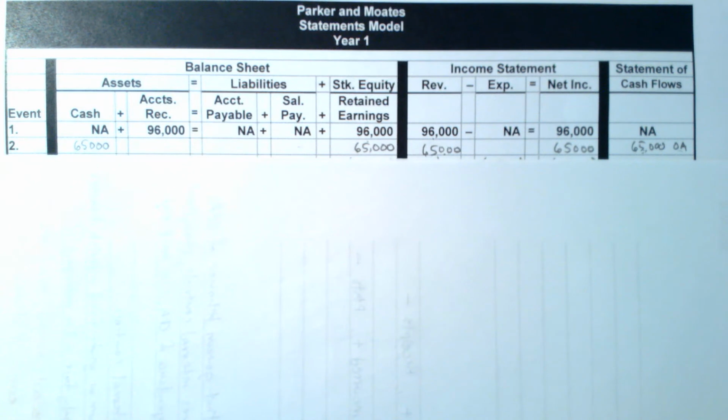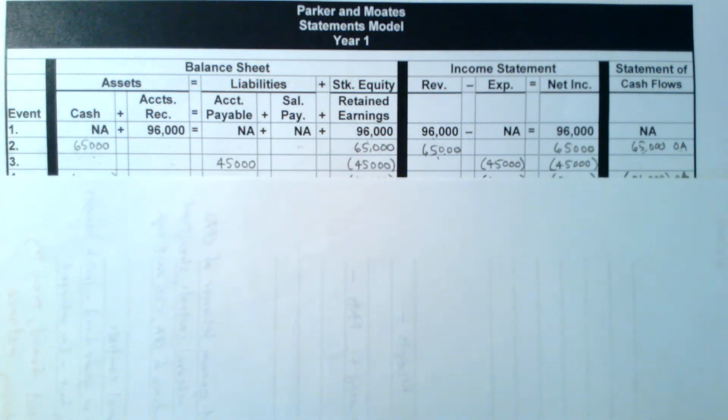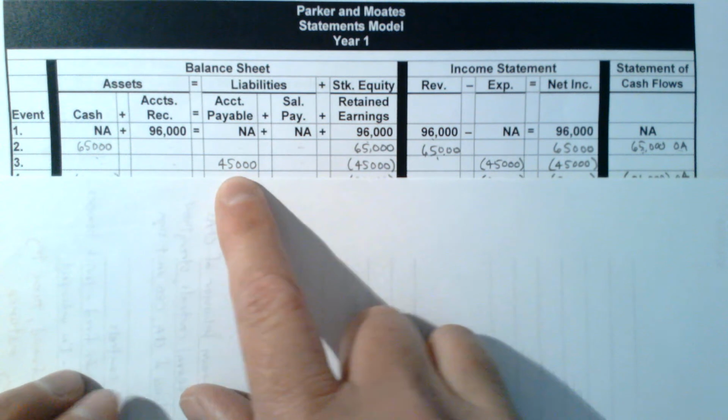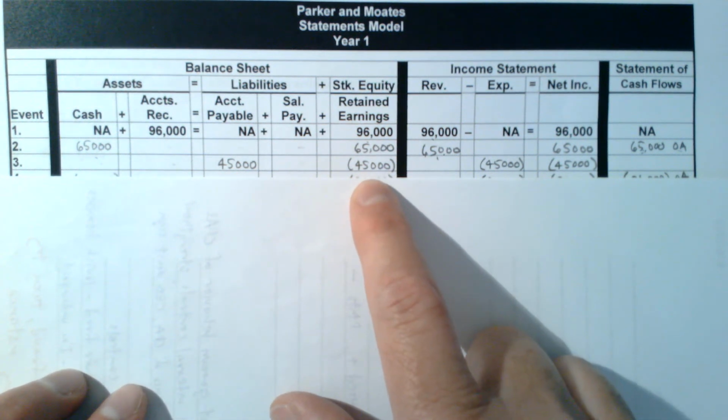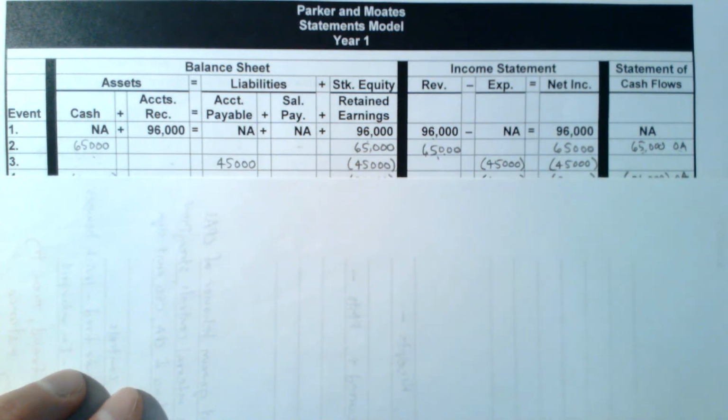Next, we incur 45,000 of other operating expenses on account. And on account is the key term there, okay? So in that case, accounts payable goes up and retained earnings goes down because I'm recognizing an expense and there's no cash flow associated with that. Next, we paid 26,000 to an employee for salary.